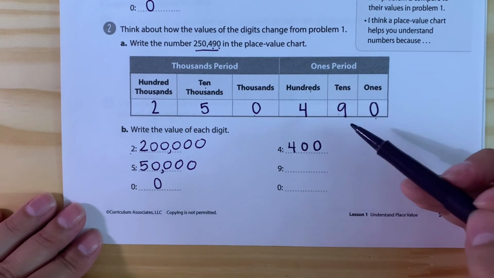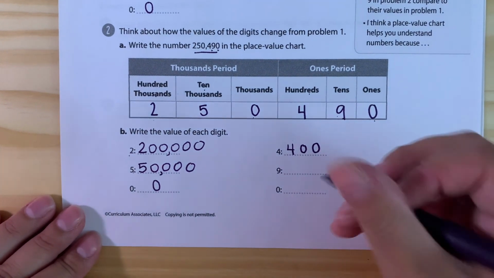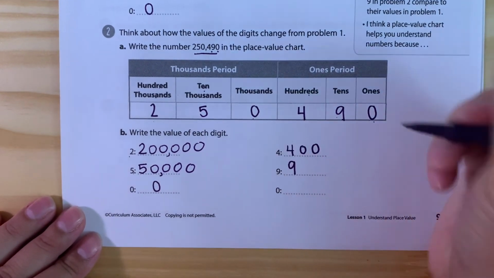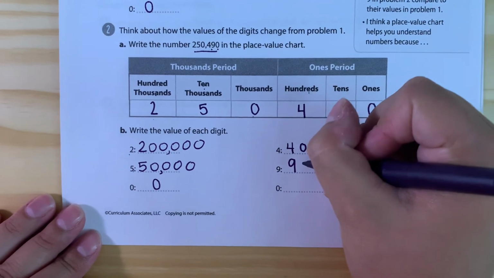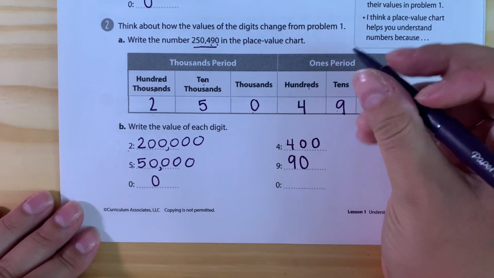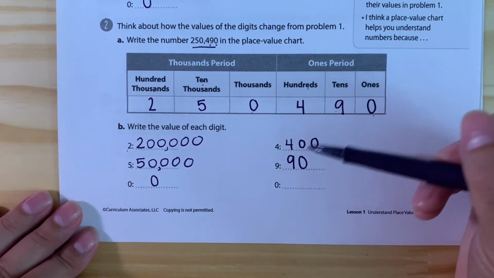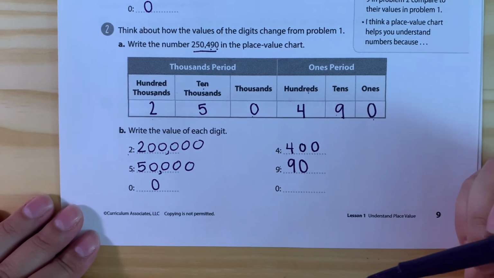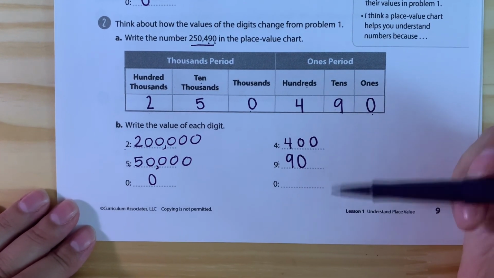Now, in the tens, we have a 9, so what we need to do is keep the 9, and then place values to the right get a 0, so we have 90. And just like number 1, we can check because 9 times 10 is 90, so there are 90 tens in this number.